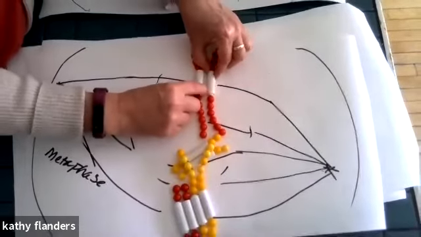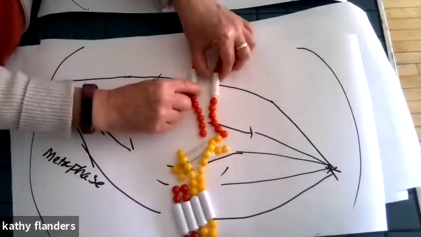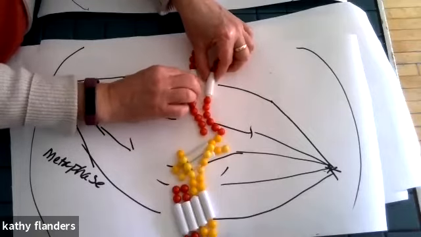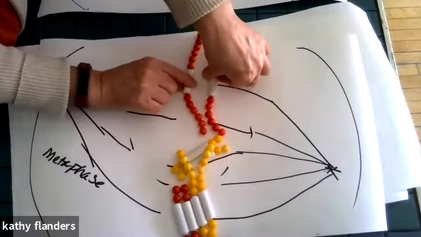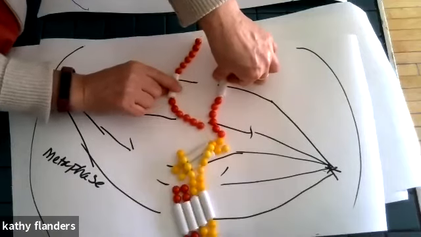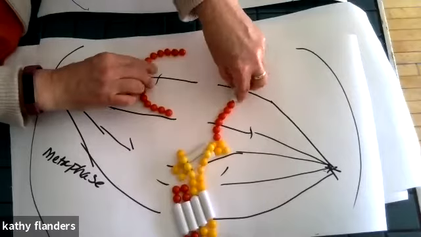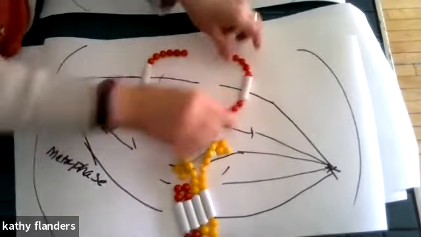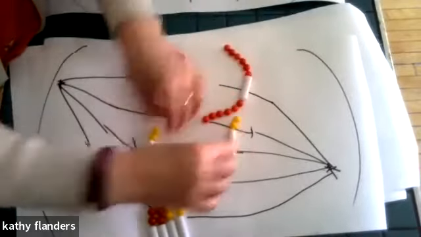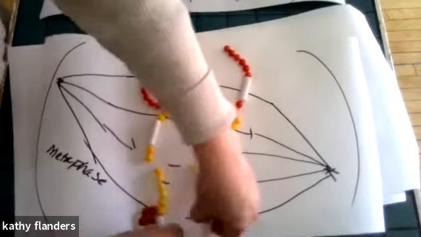It's going to take with it the chromosome that it's attached to. Now, all of a sudden, we've separated those sister chromatids. So this one is going to head this way, and this one is going to head this way. And that's going to happen to each of our sets.